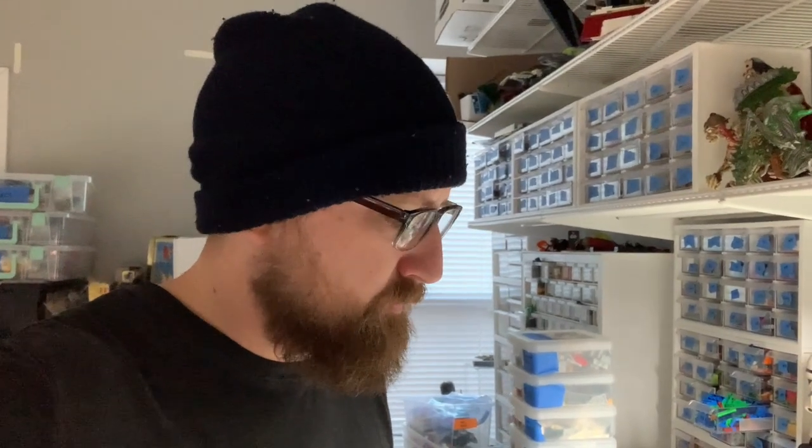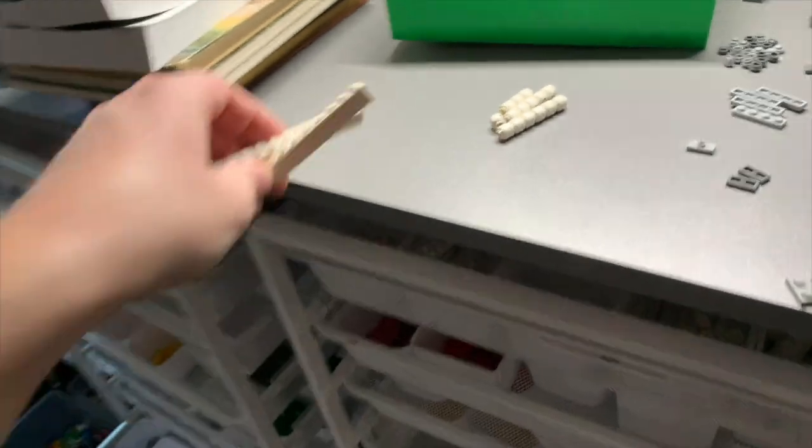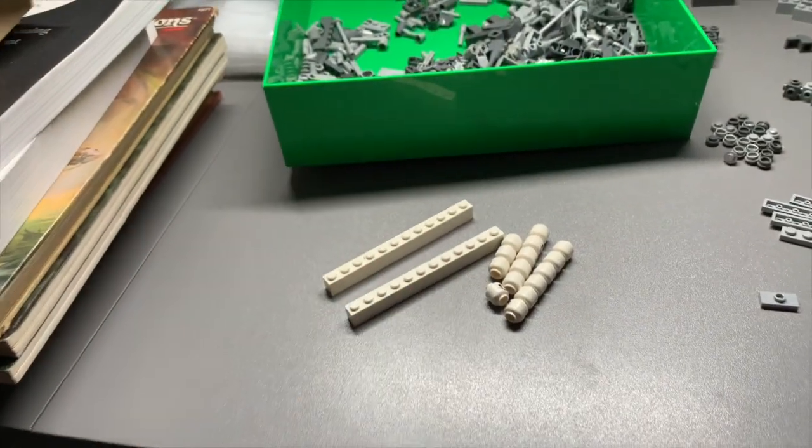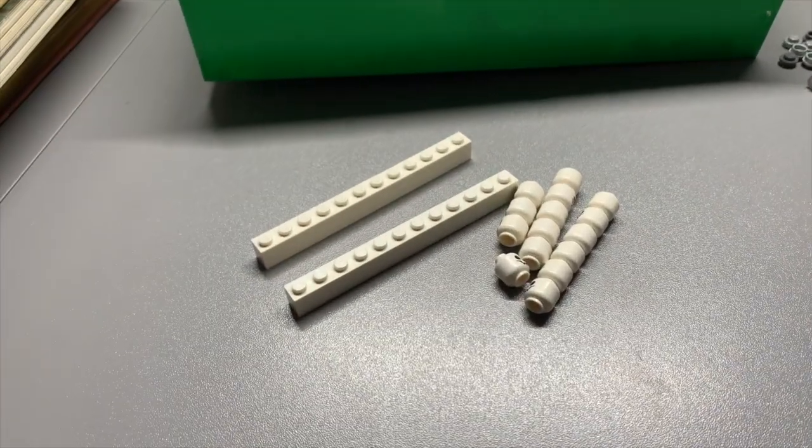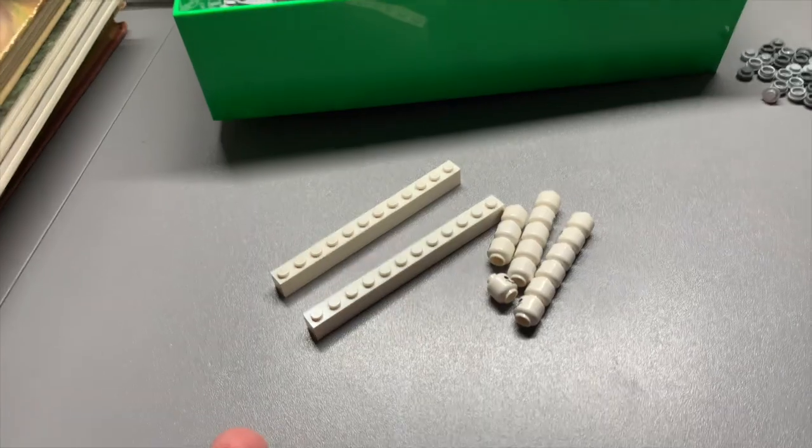Yeah. Let me get you some other extra stuff, because you're a cool guy. Maybe you can display the heads on that. I don't know what you're going to do with all these skeleton heads.